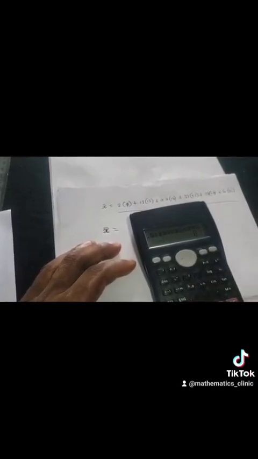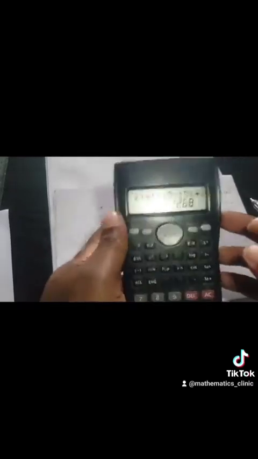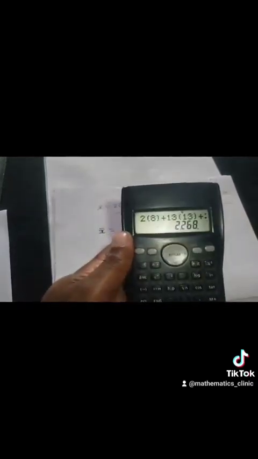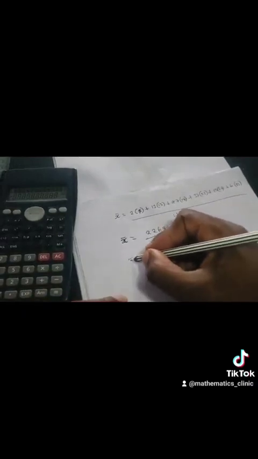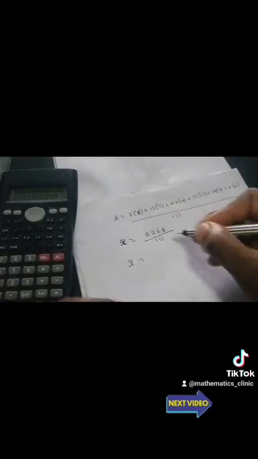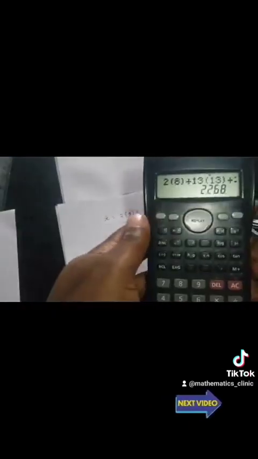All right, then we say equals, we are getting 2,268. So on top 2,268 over 111. So our mean is equal to 2,268 divided by 111.